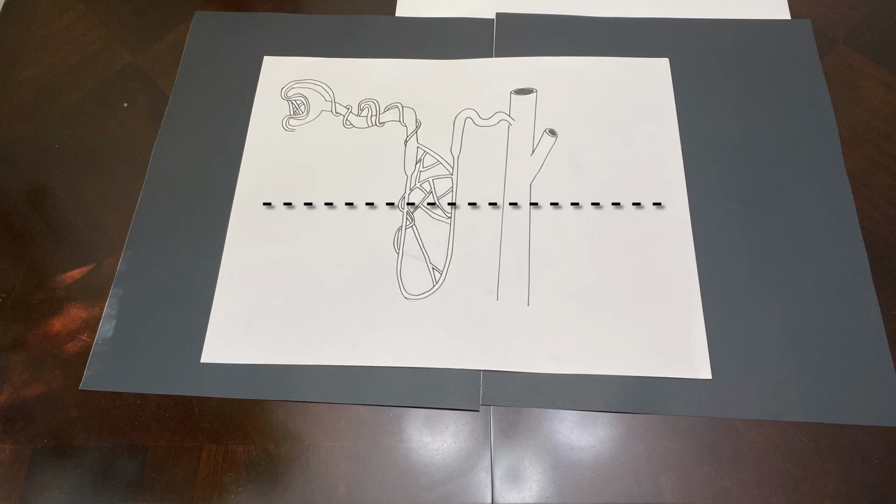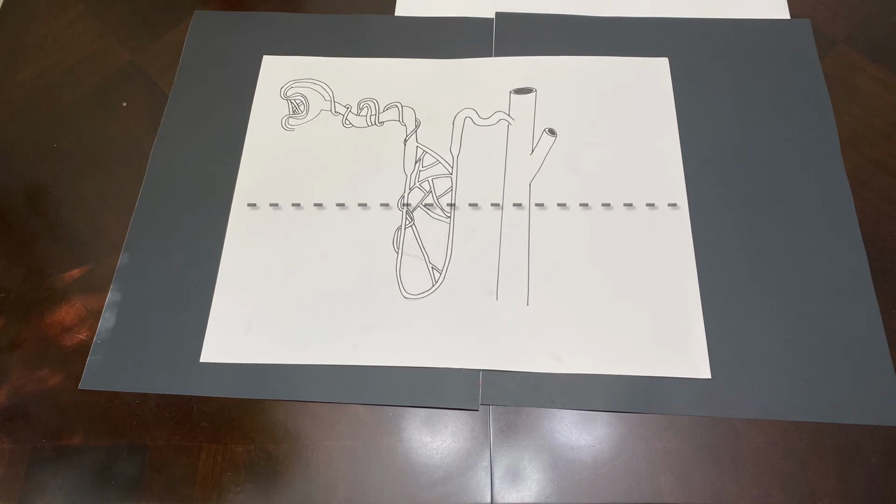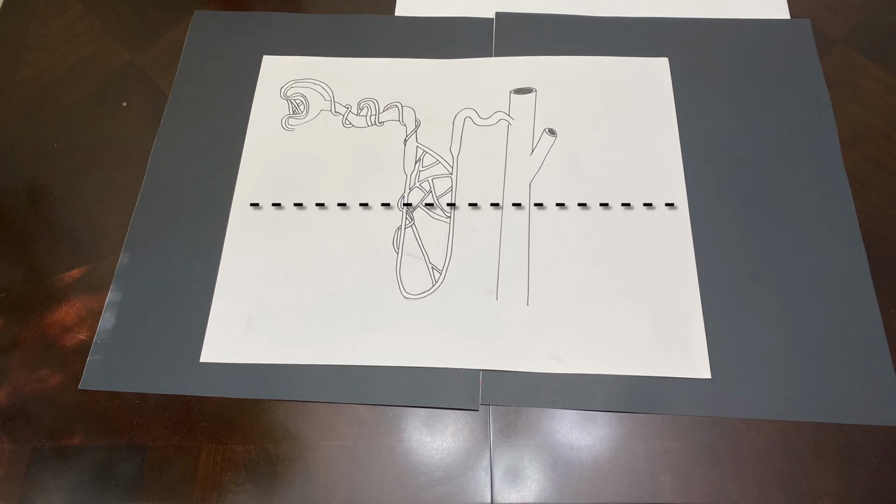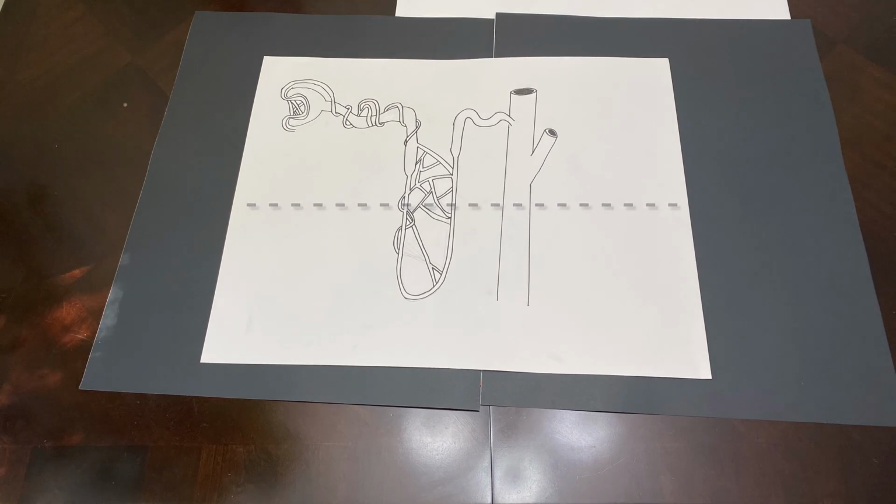One thing to keep in mind is the hydrostatic pressure within the nephron. The afferent arteriole has a wider diameter than the efferent arteriole. This means that the pressure is exerted outward from the blood to the capsule. Another thing to keep in mind is the osmotic pressure. This is where the pressure is exerted inward to the blood from the capsule.